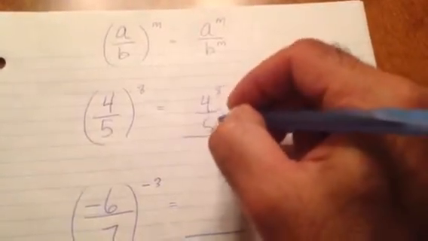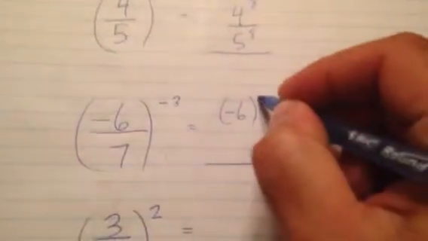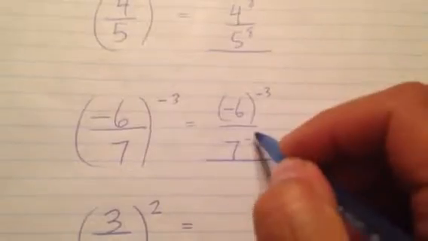Law 5. A over b to the power of m, where again the exponent attaches to the numerator and the denominator. So 8 will attach to the 4 and also the 5. 4 over 8, divide 5 over 8, and that is simplified. Here, again, careful that this is negative 6. We have to attach this to that. This has to be in parentheses, then attach it, divide this, attaches to that, like so.